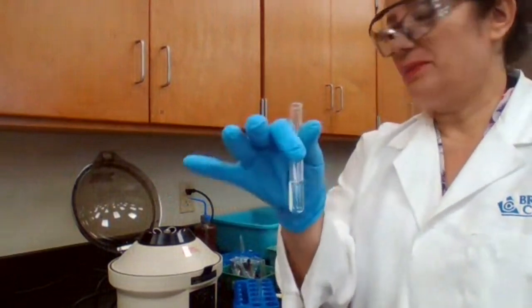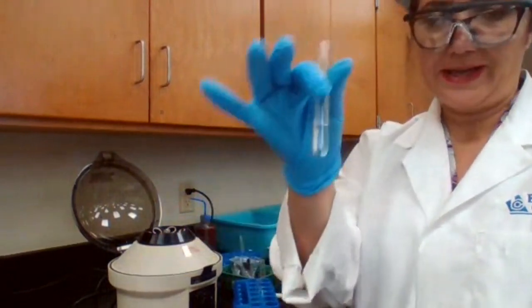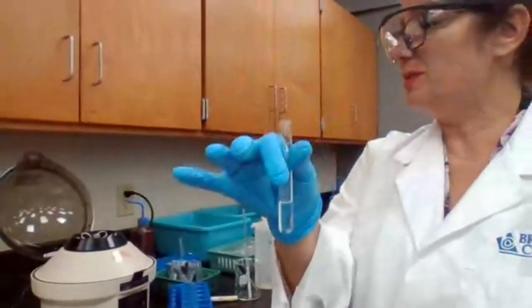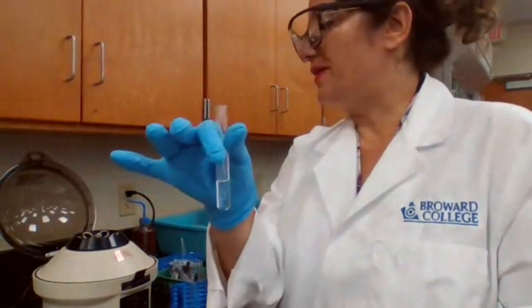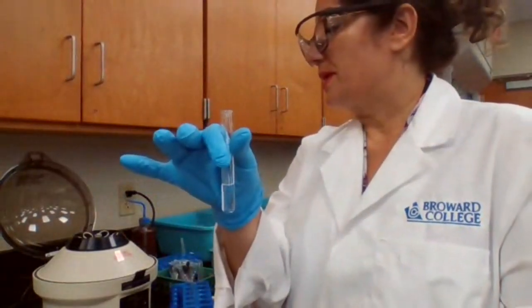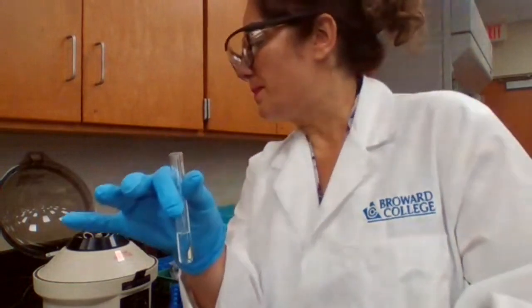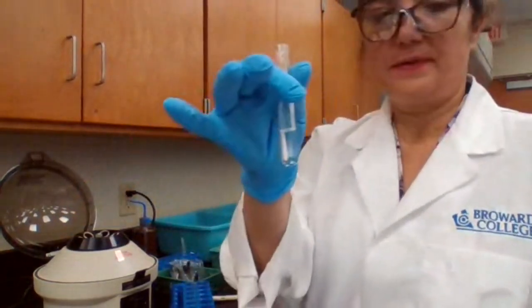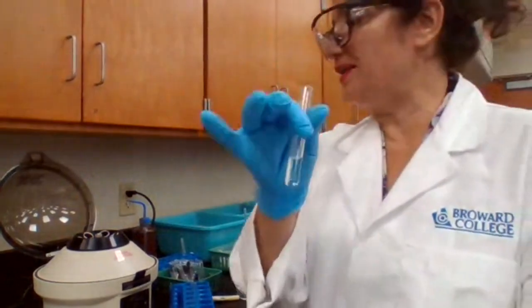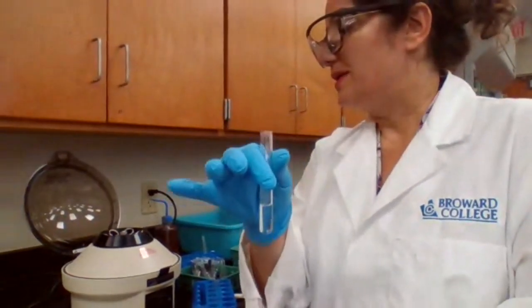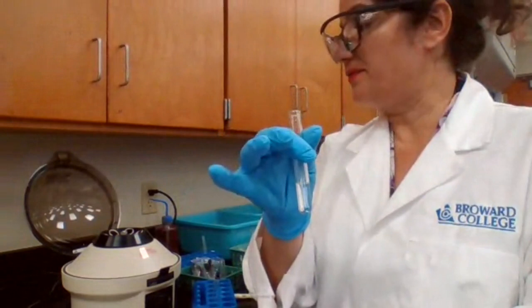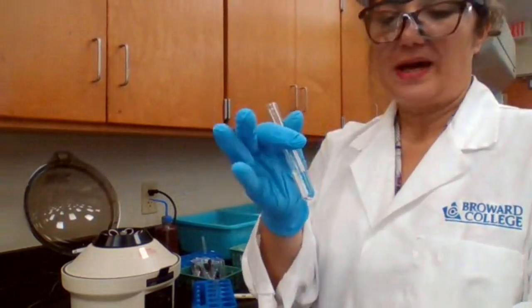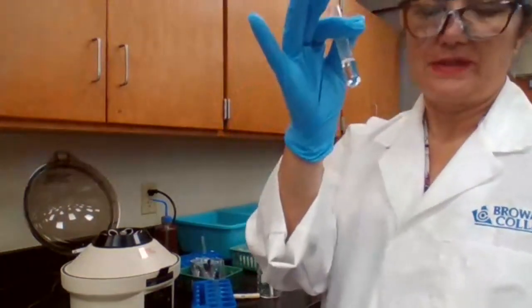In part E1, you're adding 6 molar nitric acid to this test tube, about 15 drops, and we want to know if the precipitate forms again or not. If a precipitate forms, that means we do have silver.